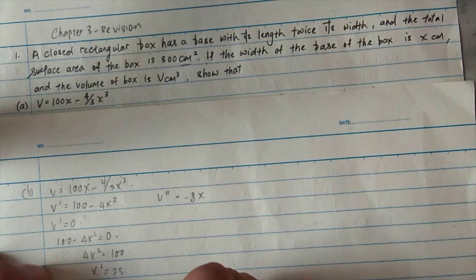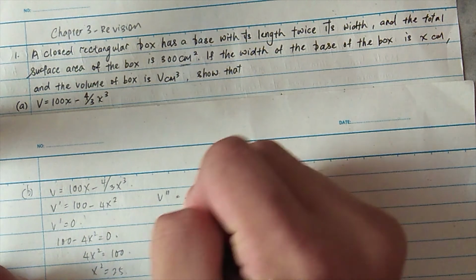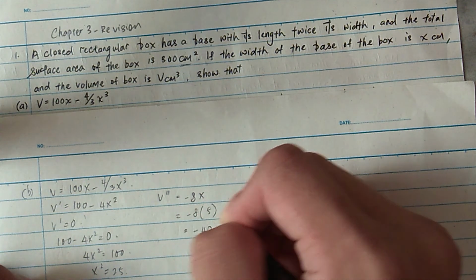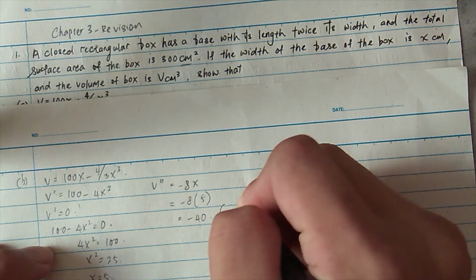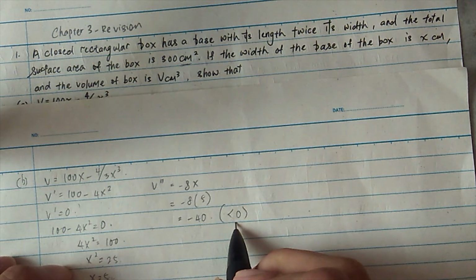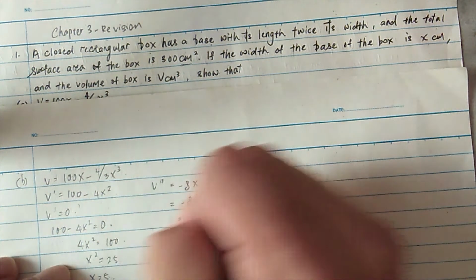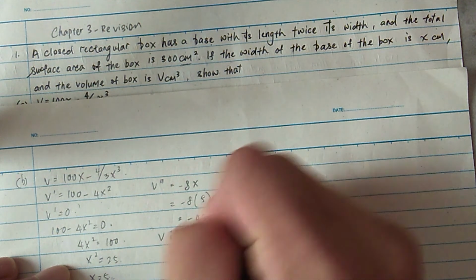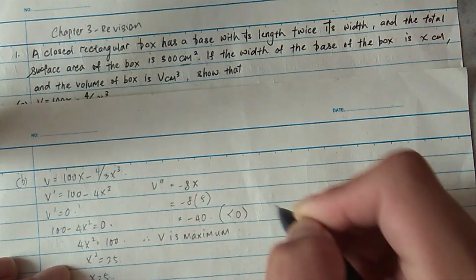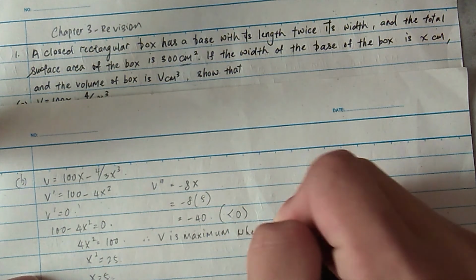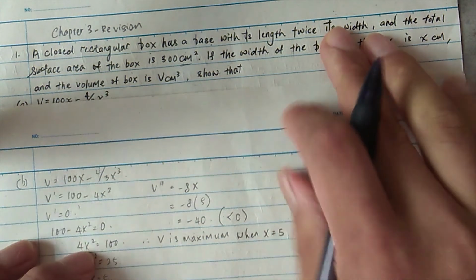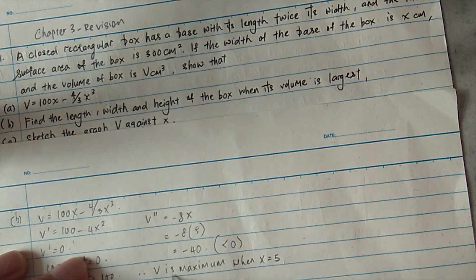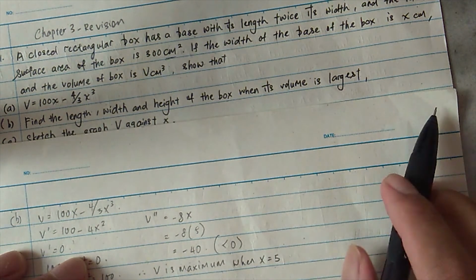Now we sub this x equal to 5 into this one, so we will get -40, which means that this value is smaller than 0. If this value is smaller than 0, then the value of this v will become maximum. V is maximum when x equals to 5. So now we get the answer for question B. V is maximum when x equals to 5, right?